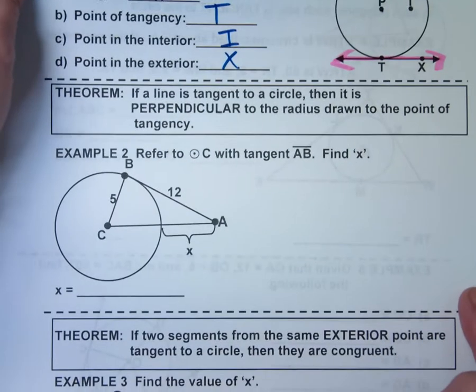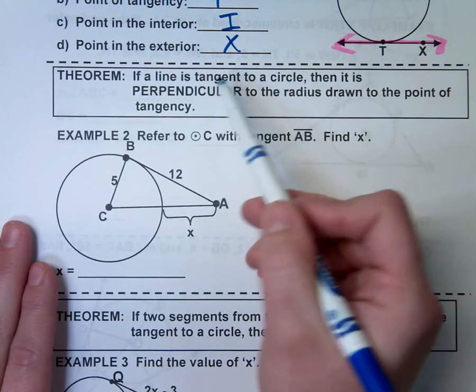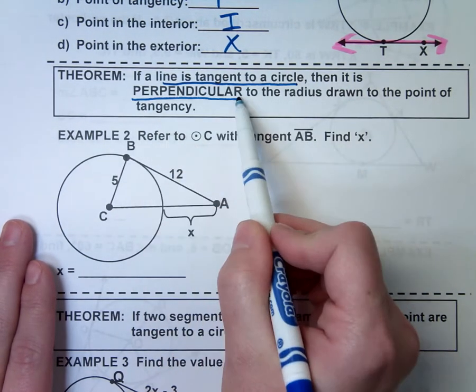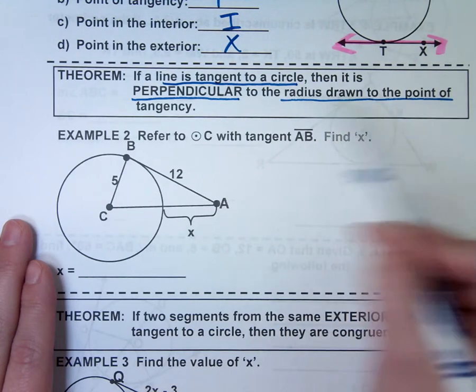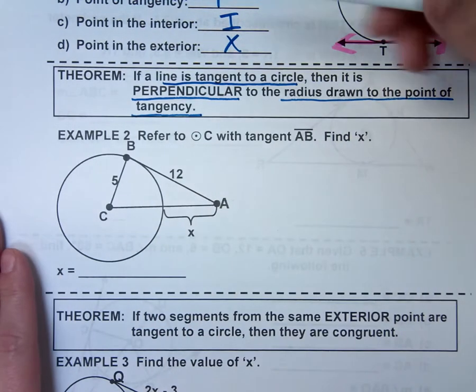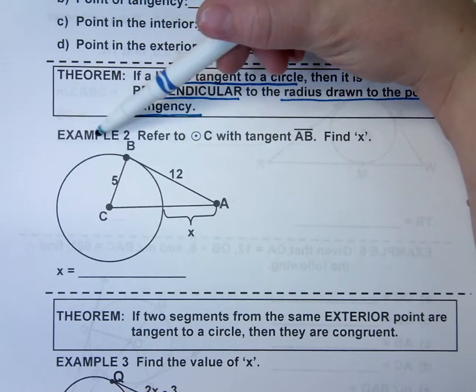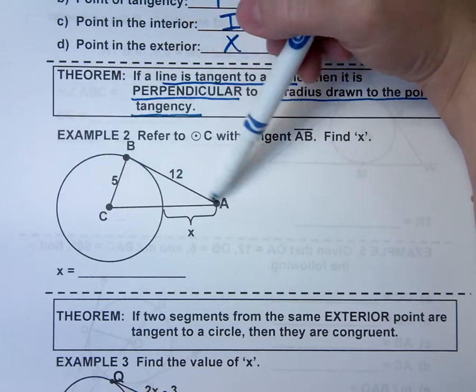Okay, here we go with our first theorem. This says if we have a line tangent to a circle, then it's going to be perpendicular to the radius drawn at the point of tangency. So in this problem here, AB would be the tangent line because it only would touch the circle once, especially if I extended it.